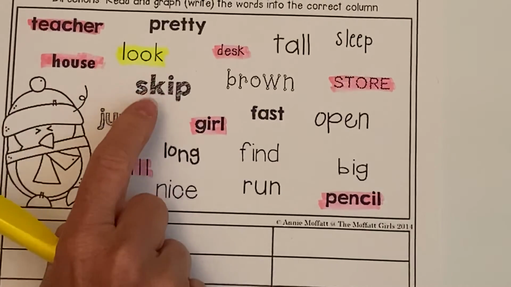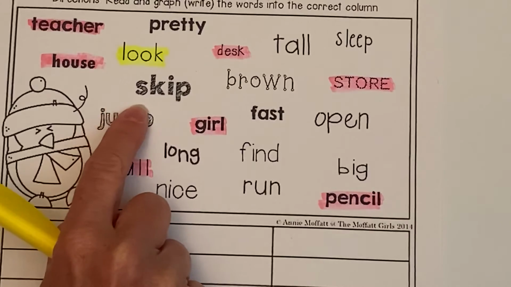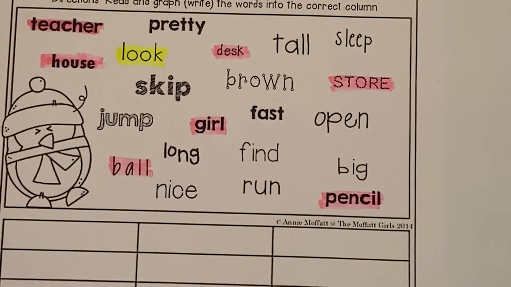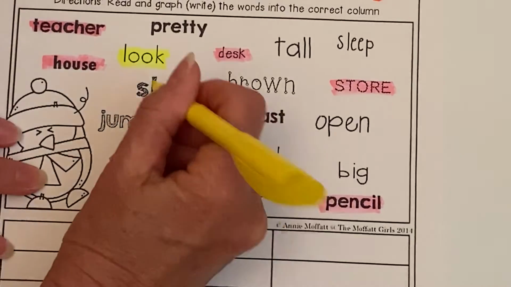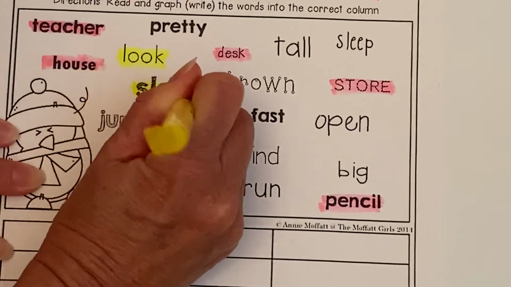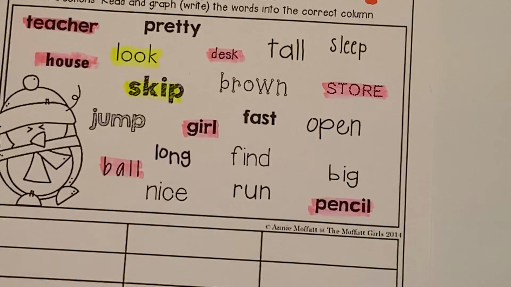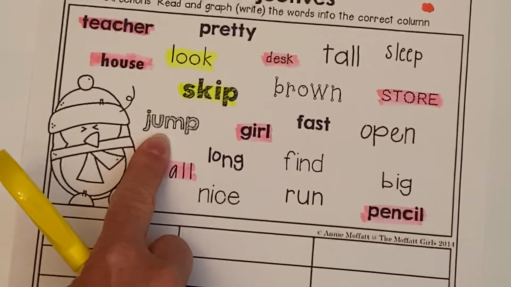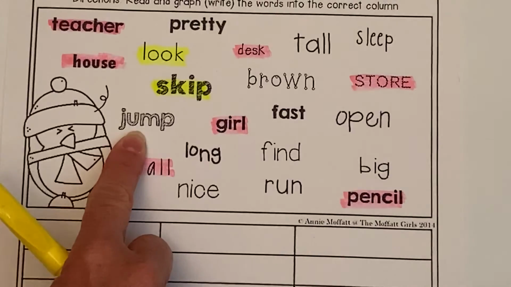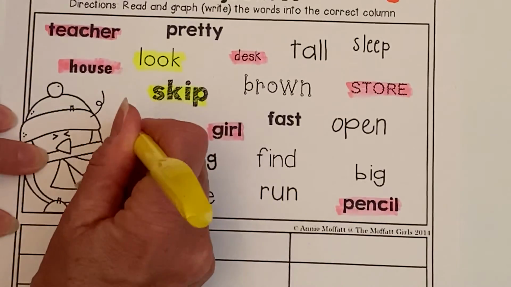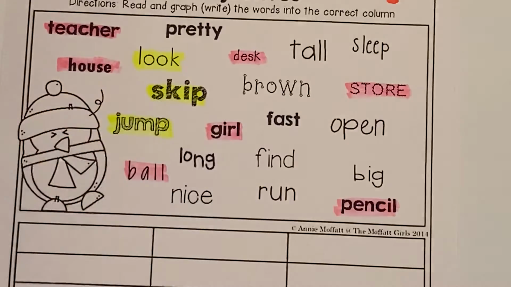Underneath the word look, we see the word what? Skip. And a lot of times I see you skip rope or skip at playtime. So are you showing an action? Yes, you are. So the word skip is also a verb. And what do you know? Right underneath the word skip, we have the word jump. And that is definitely a verb. It shows action as well.